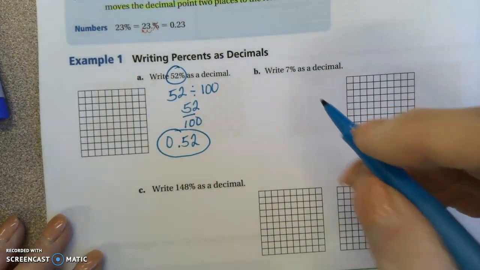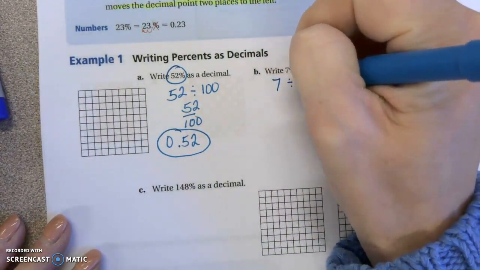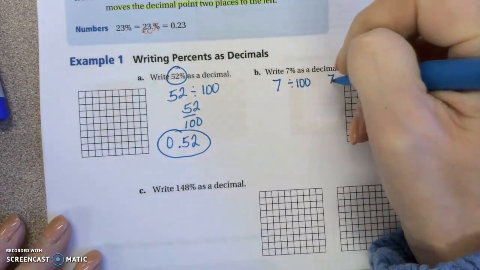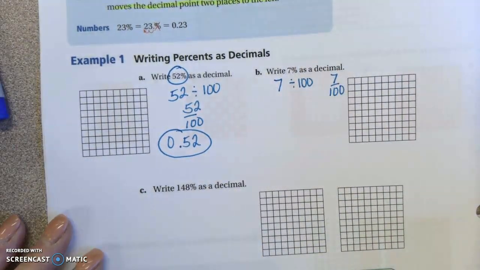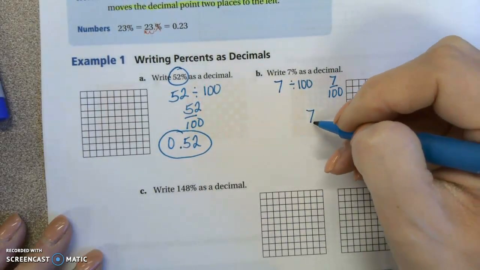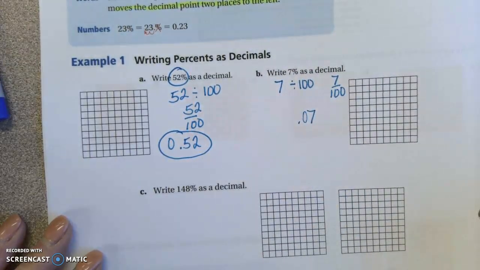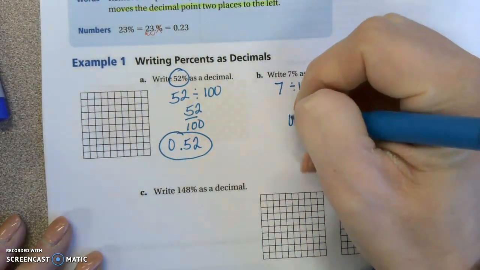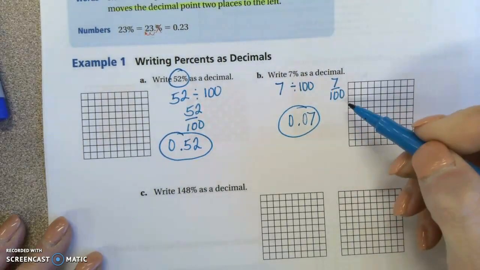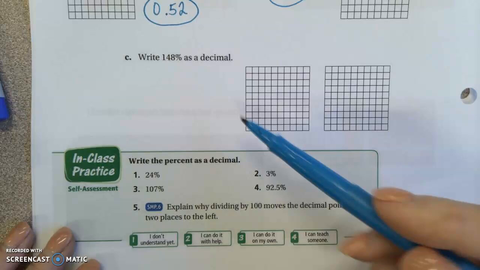Okay. Same thing here. If we take 7% and we divide it by 100, again, we can think about that as a fraction. Okay, so here's 7. There's my decimal point. I move it once, twice, put a 0 in there. 7 hundredths, 7 hundredths.